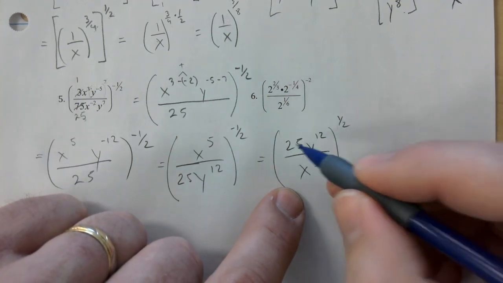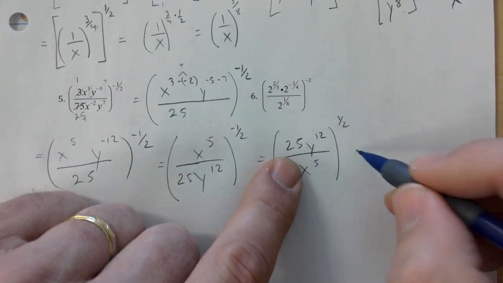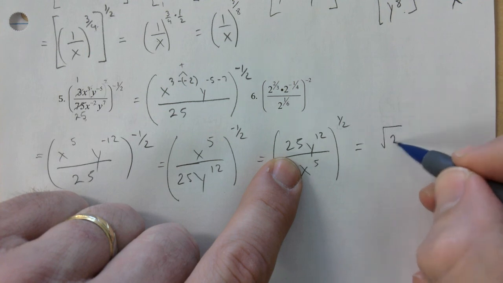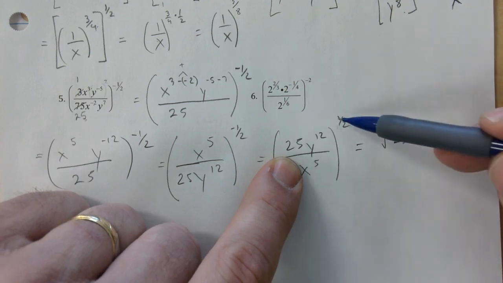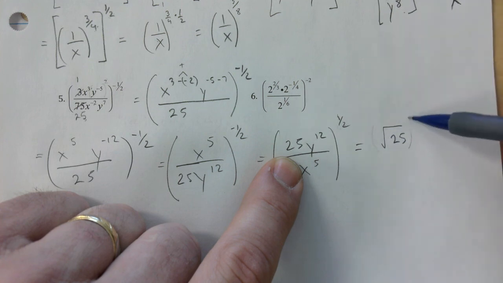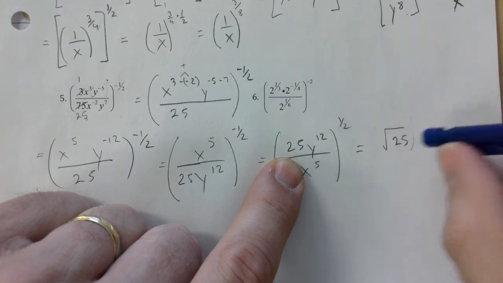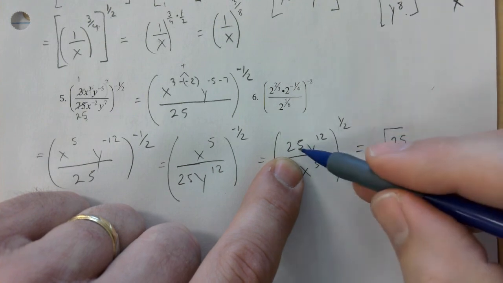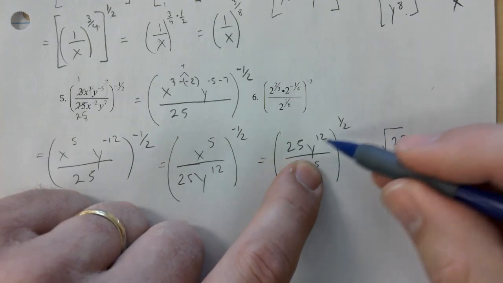And now you apply the 1/2 to everything, and we have a number there. So it's really root of 25. If this had been 3/2, then you would go ahead and cube it, right? But in this case, it's just square root. Square root of 25. And this is really just half, right?